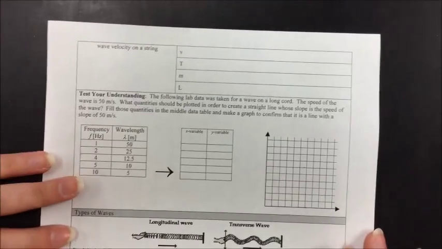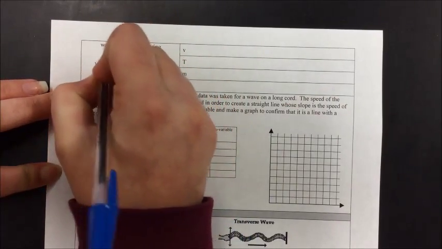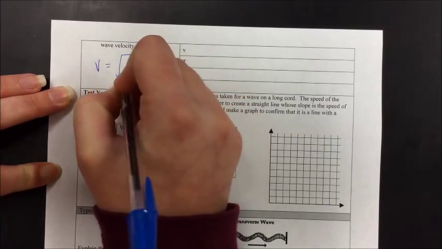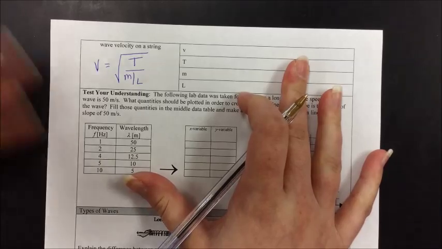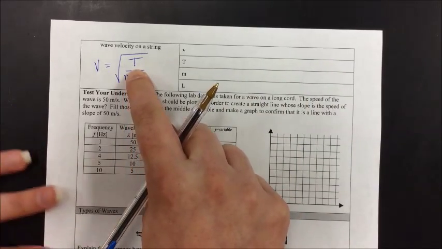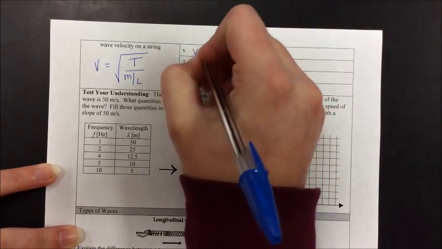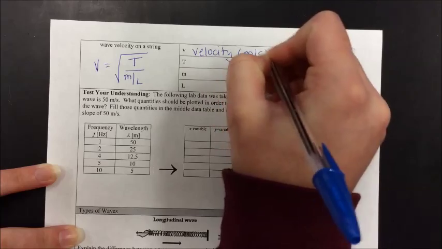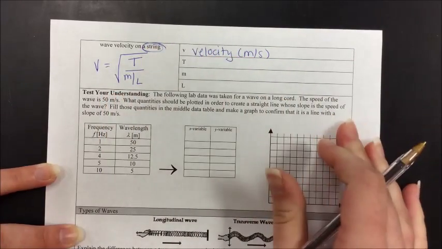So then moving right along, if we want to look at the velocity of a wave on a string, we have this formula, square root of T over M over L. And the T here is not actually period, which is kind of annoying, but you need to know this formula. So v is velocity, again measured in meters per second. So here we're talking specifically on a string.